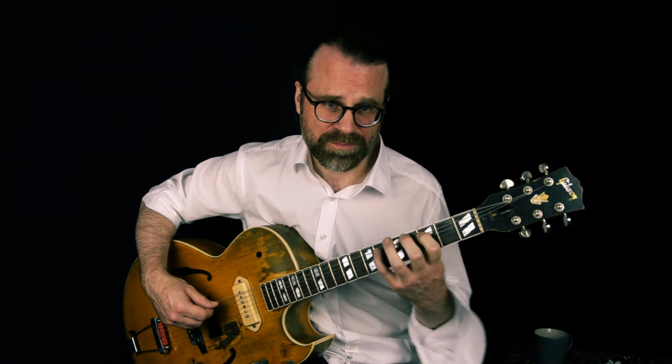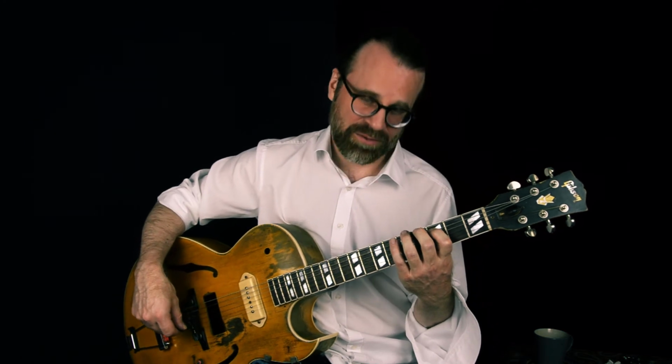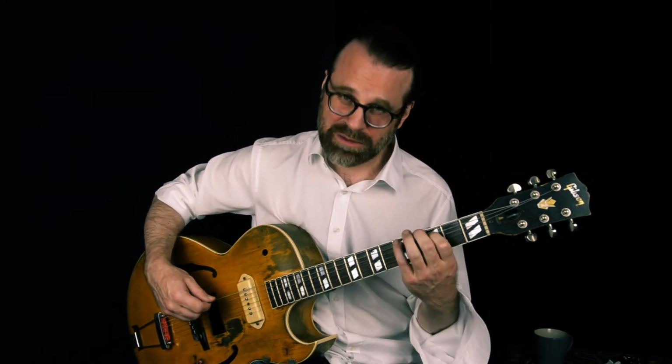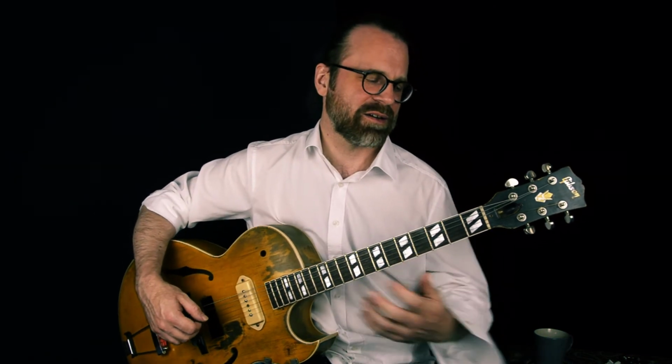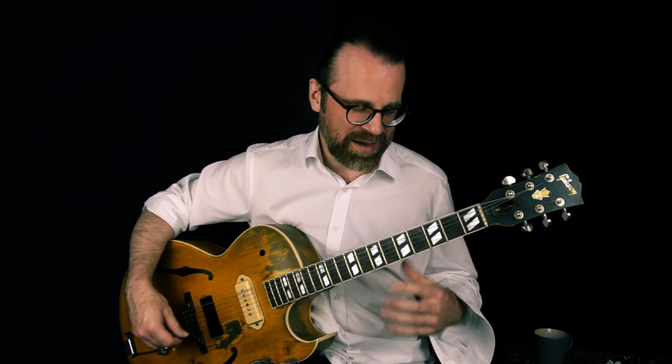So this is G sharp dominant 7 harmonic minor fifths mode, which really nicely comes out of this F sharp minor 6, G sharp dominant 7 going to C sharp minor. So let me play that again. E major.